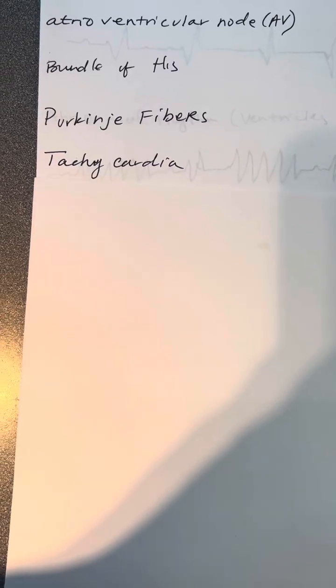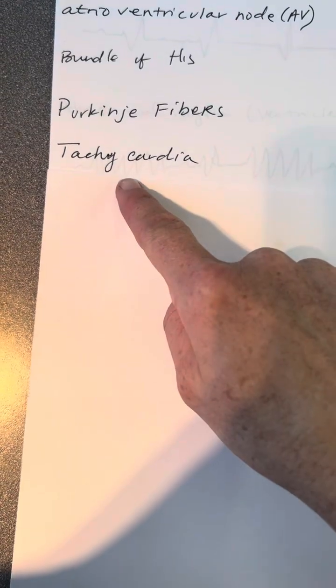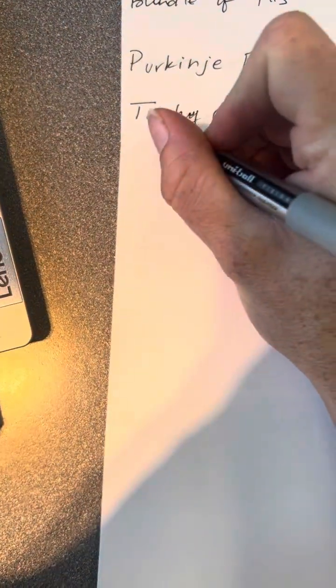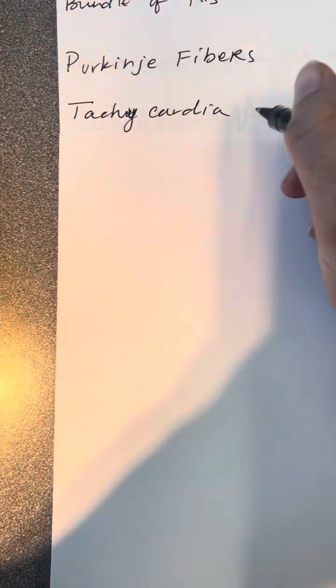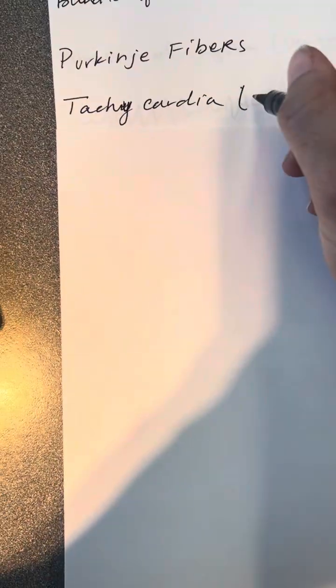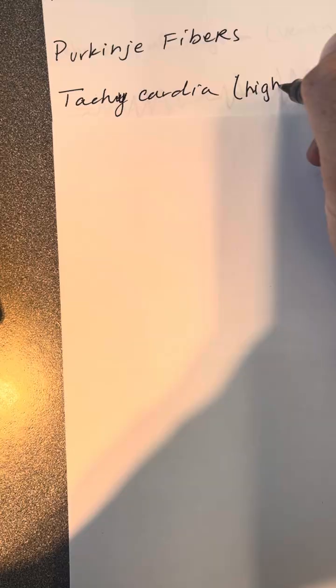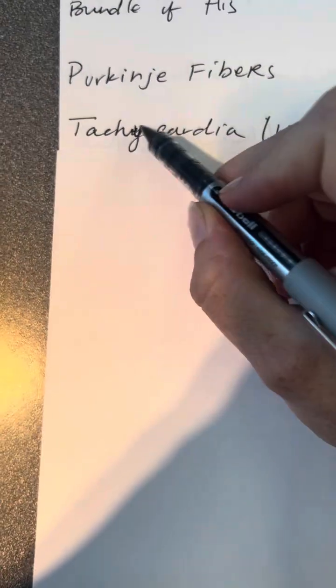What does it mean when somebody is tachycardic? Tachycardia. And I will tell you this right now. Tachy, with a Y, means when something is too high or abnormally high. We have an abnormally high heart rate.